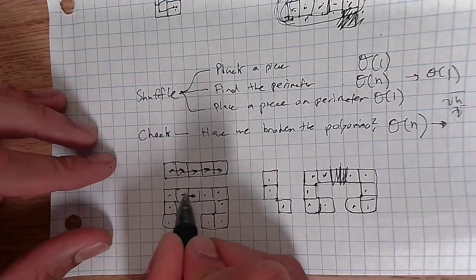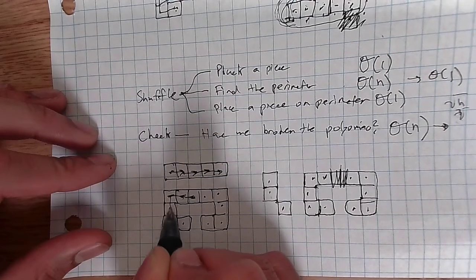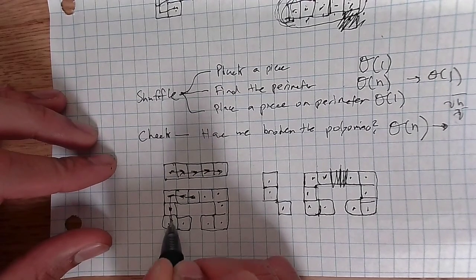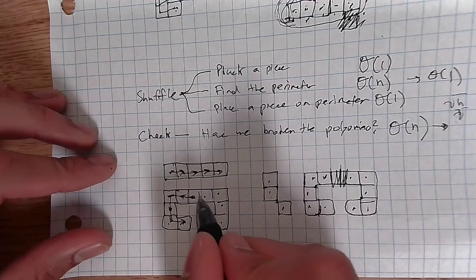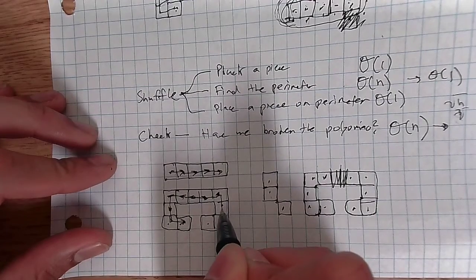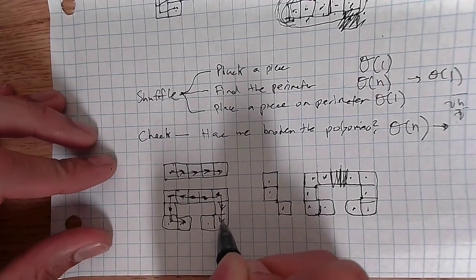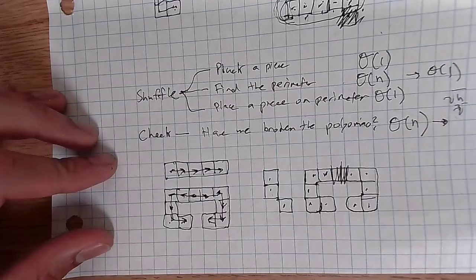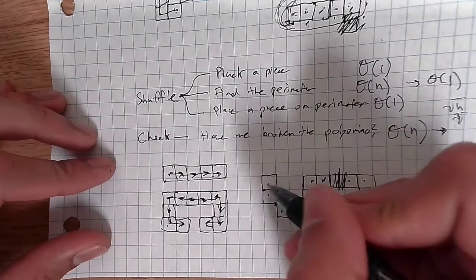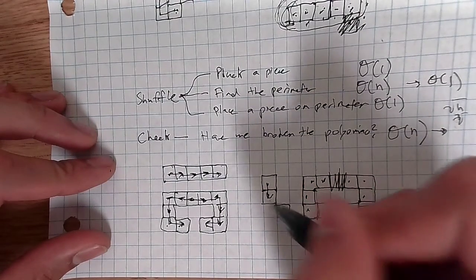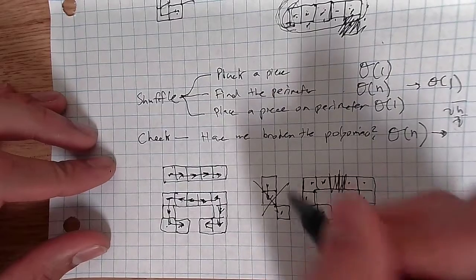So I make sure that I can reach every other piece through a strongly connected face from this piece. I'm drawing little arrows here. So I go back here, I backtrack, and I check to make sure that I can reach all the other pieces from that piece, just like that. Okay, and this one is going to fail, because I can do this, but I can't reach this one. So this one, not valid.